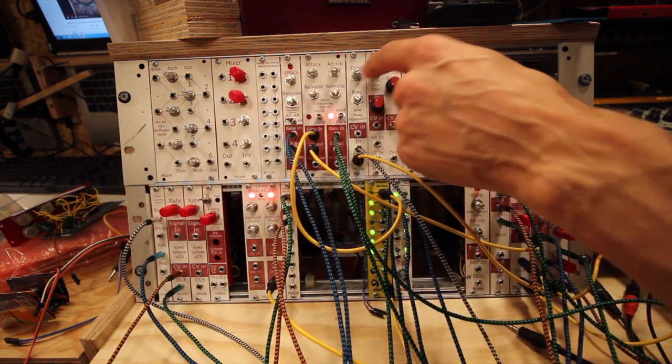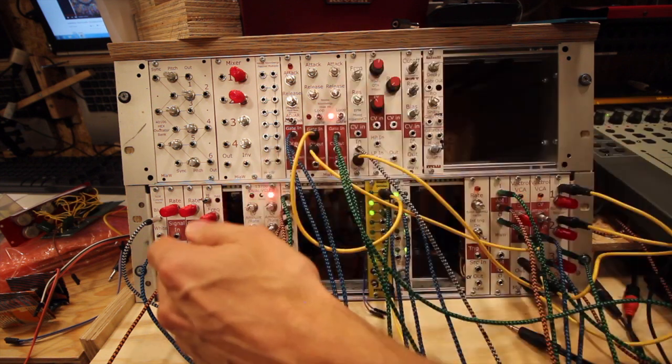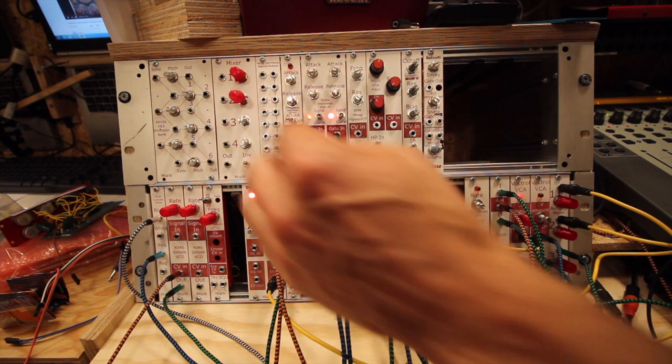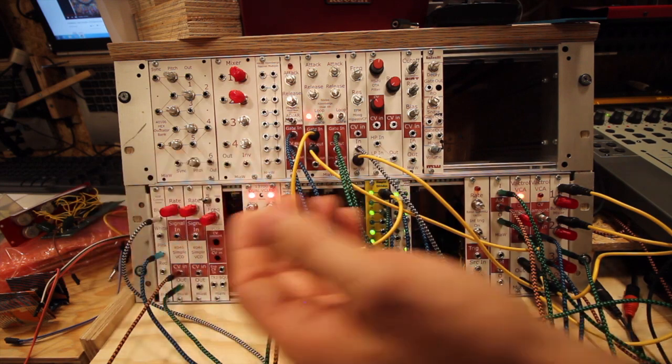Now when we get an envelope on the bass drum, or on the bass, it sounds more like a bass.